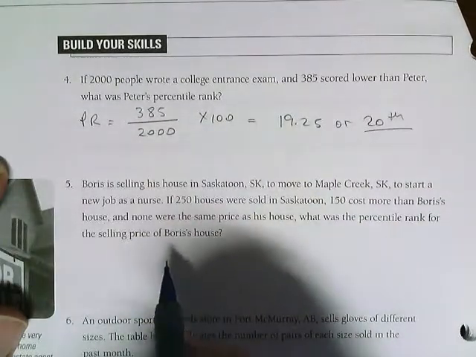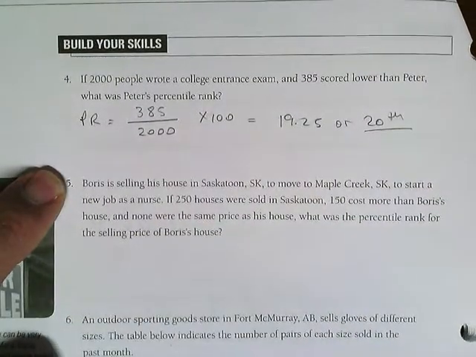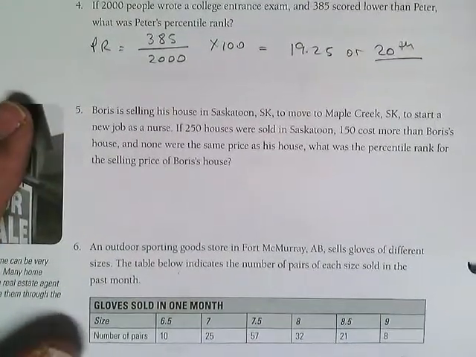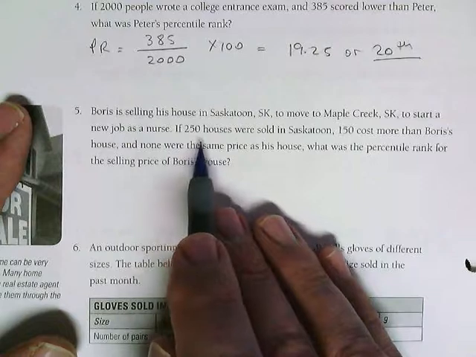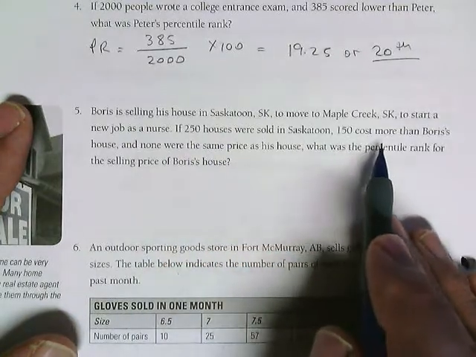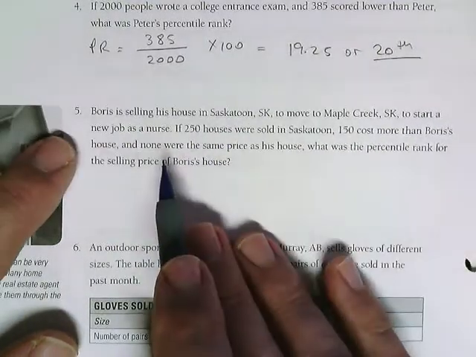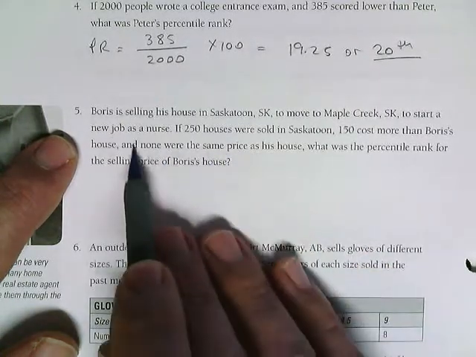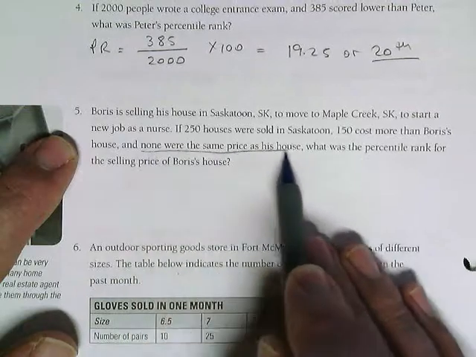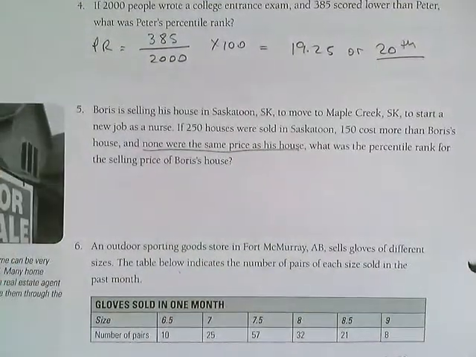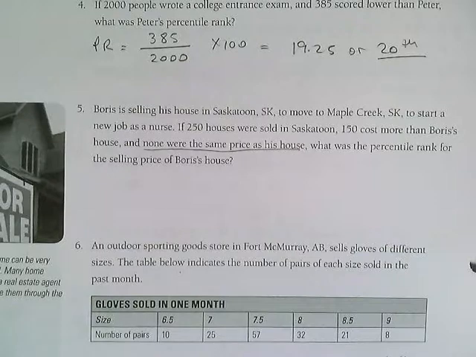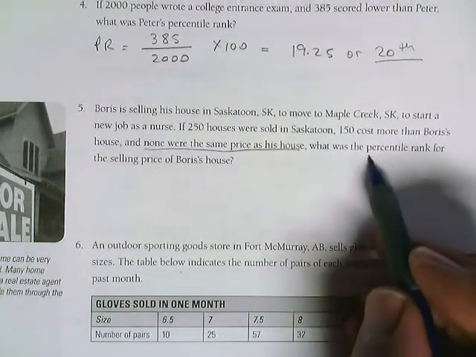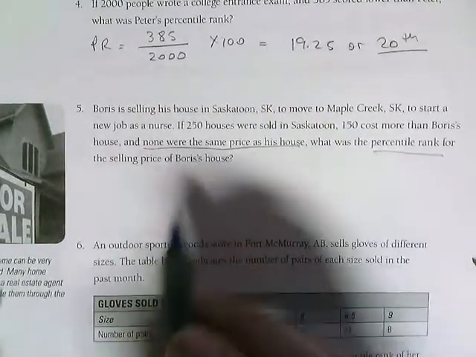Okay, that's it. Boris is selling a house in Saskatoon to move to Maple Creek to start a new job. If 250 houses were sold in Saskatoon, 150 cost more than Boris's house, and none were the same price as his house. So they have to kind of tell you that, right? Because you're interested in the lower, well, they have to tell you what is higher, what is the same, and how many there are. That's how you can find out how many are lower. What is the percentile rank for the selling price of Boris's house?